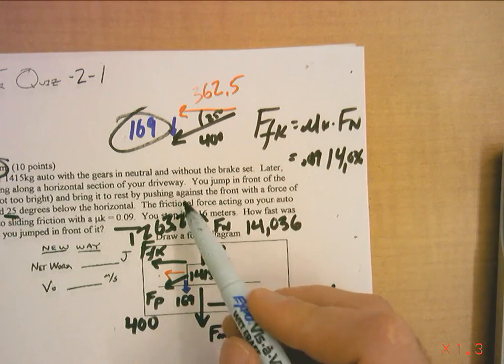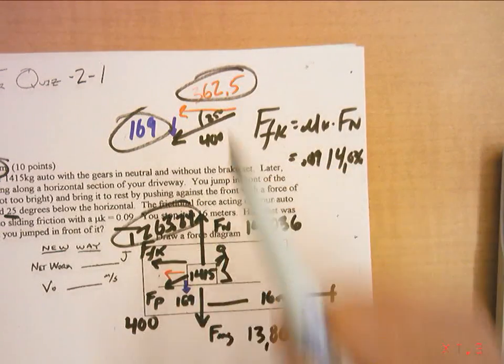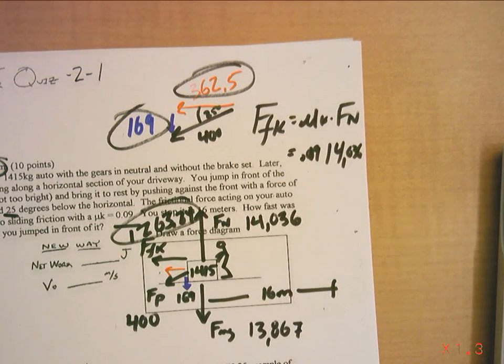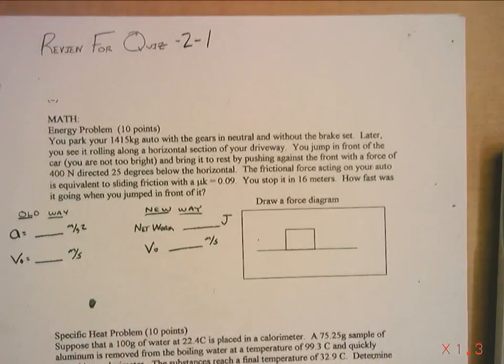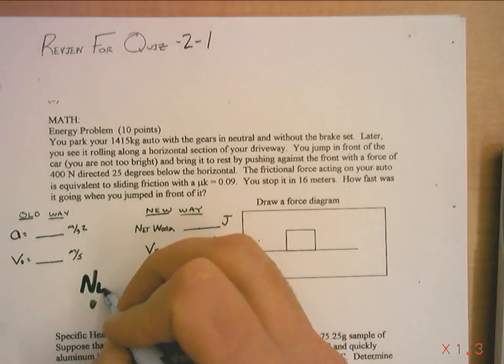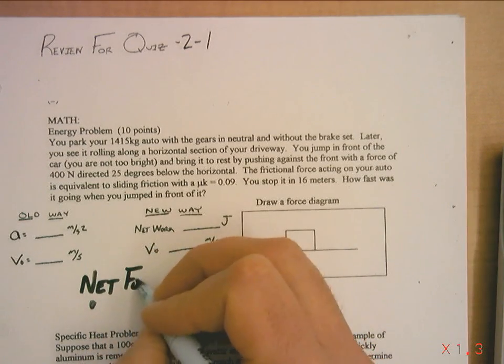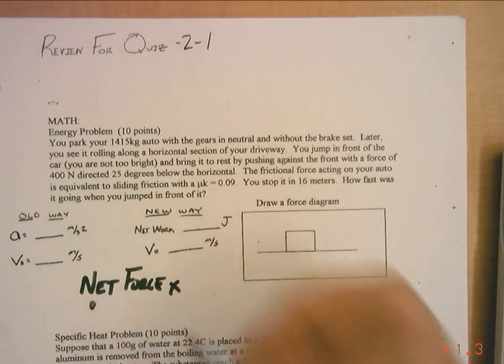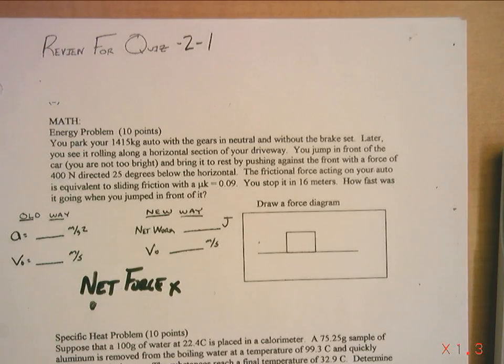Now we're going to take this and add it to that, and that's going to be the net force in the X direction. So I know that's a lot of work to get us to the point where we know what the net force is. So we really do a lot of work to come up with net force in the X, like almost 4 minutes worth of work to get there.